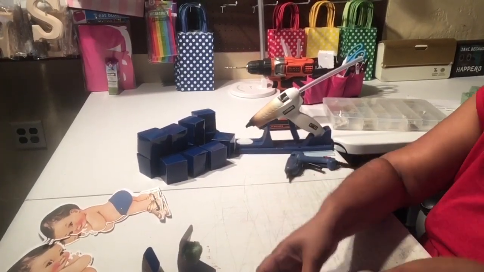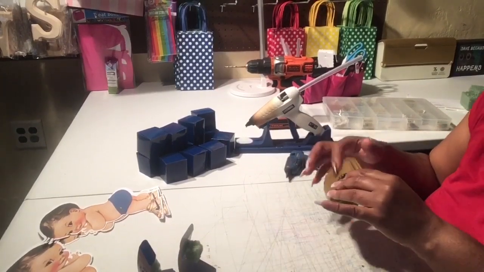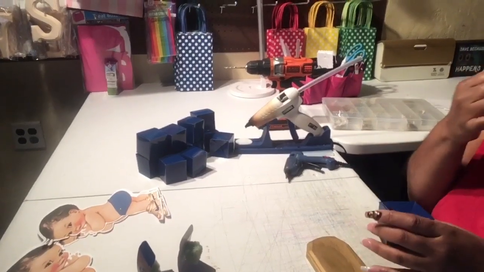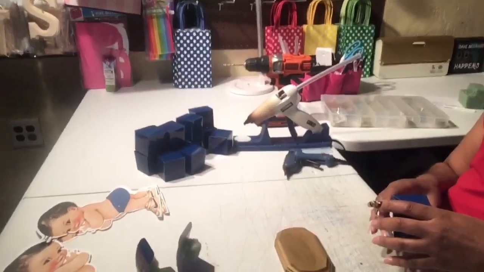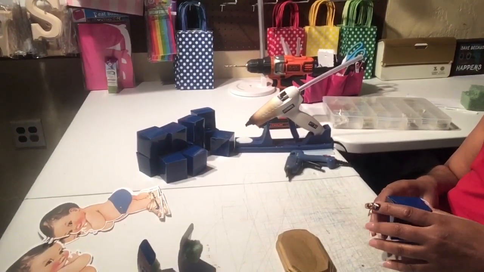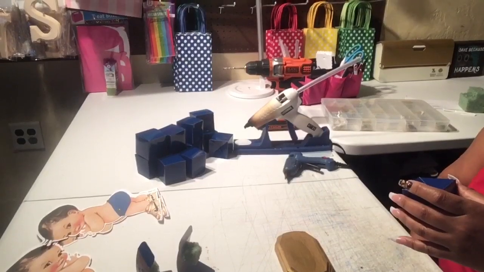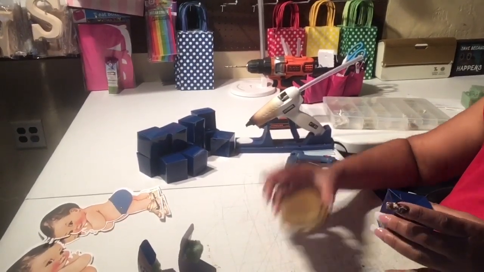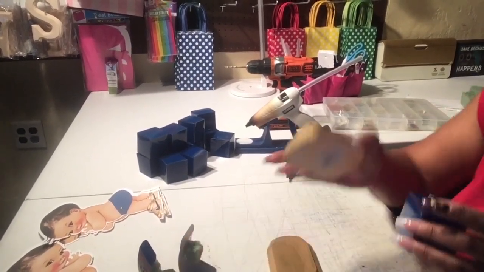Now that we're done sealing the sides, we're going to go ahead and start building the centerpiece. What I'm going to do, I'm going to apply all the boxes. It's supposed to read, "It's a boy." We have 7 letters. I'm just going to go ahead and place 6 of them on each base.